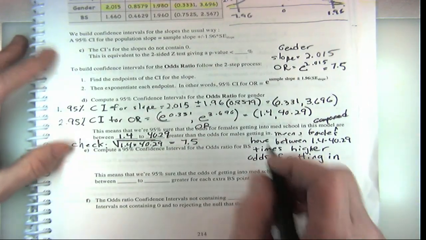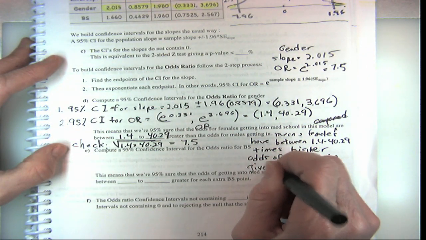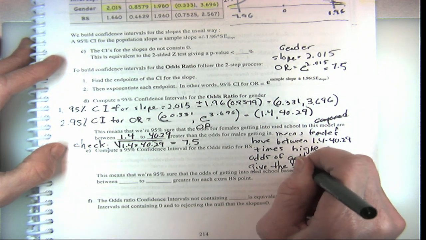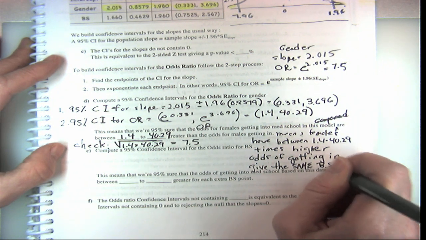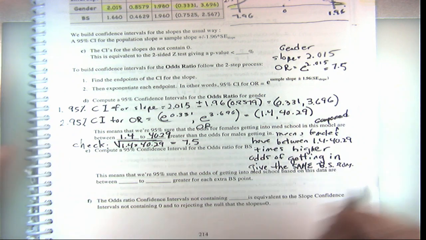I didn't write that very well. Given the same BS scores. That's what it means.